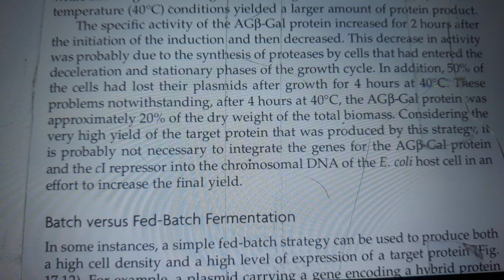In addition, 50% of the cells had lost their plasmids after growth for 4 hours at 40 degrees centigrade. These problems were not significant, however, after 4 hours at 40 degrees centigrade. The Ag-beta-gal protein was approximately 20% of the dry weight of the total biomass. Considering the very high yield of the target protein that is produced by this strategy, it is probably not necessary to integrate the genes for the Ag-beta-gal protein and the cI repressor into the chromosomal DNA of the E. coli host cell in an effort to increase the final yield.